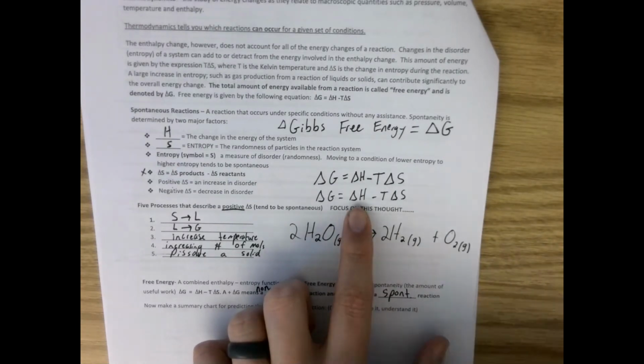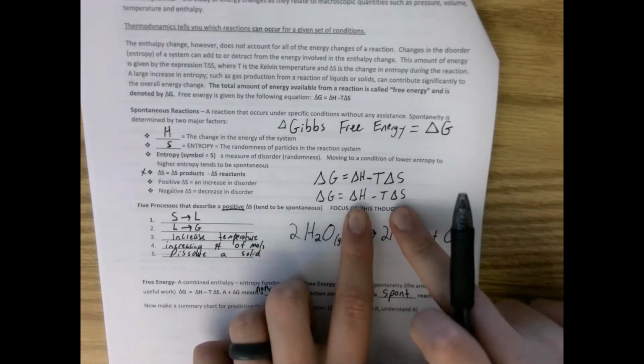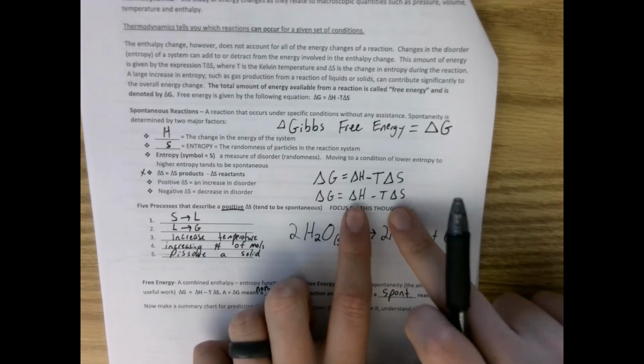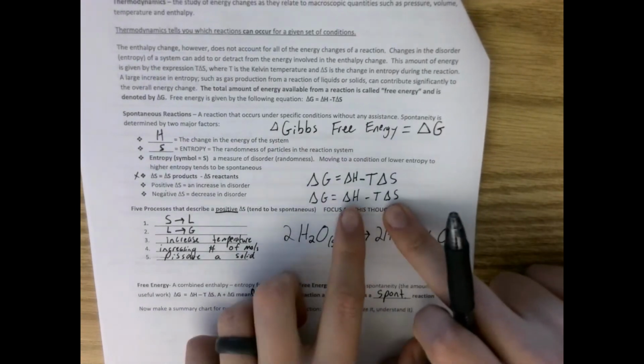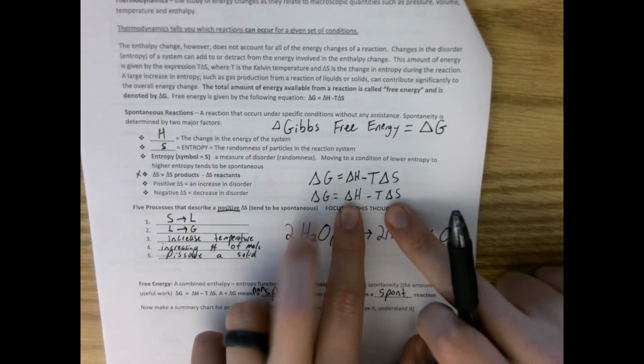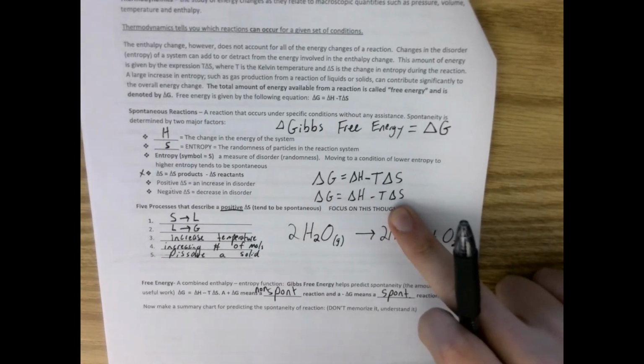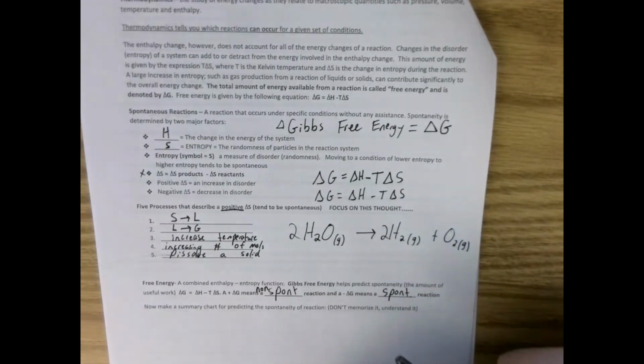Exothermic. And then I have a positive delta S. Let's think about it. If delta H is negative and delta S is positive, the value of delta G has to have what sign? It's got to be negative. Does the size of the number matter? No. It has to be that sign.